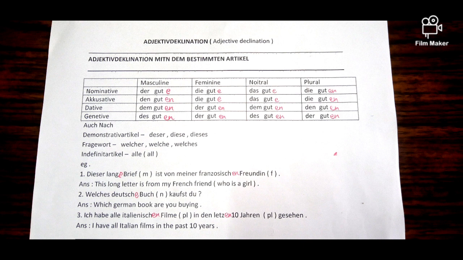So today's topic is going to be this adjective topic and many more other topics that I mentioned below in the description box. So here today, first we see adjective declension with the definite article.